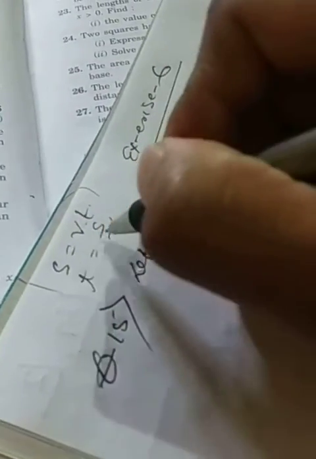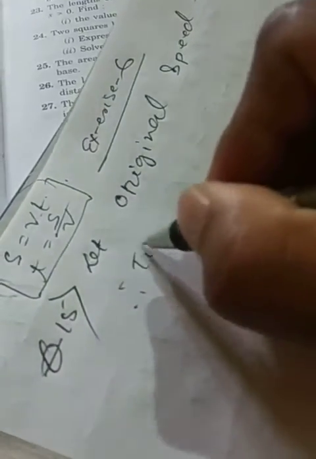So let the original speed be x. So total journey how much? 72. You know s equal to what? Distance equals velocity into time. So to find time, you have to find distance by what? Velocity. You know in lower class you got it as distance by velocity equal to time. So therefore time taken when speed is x, you consider t1 equal to 72 divided by x, because distance by velocity is giving time.